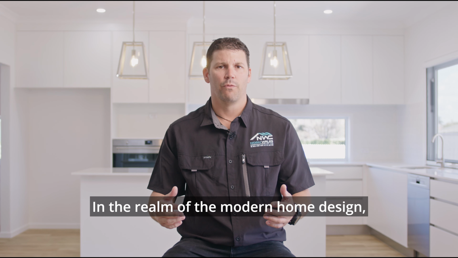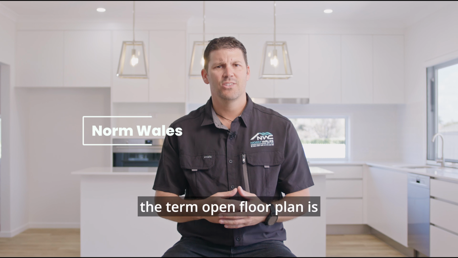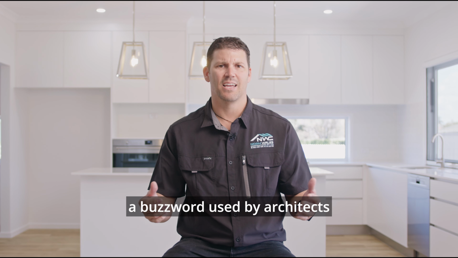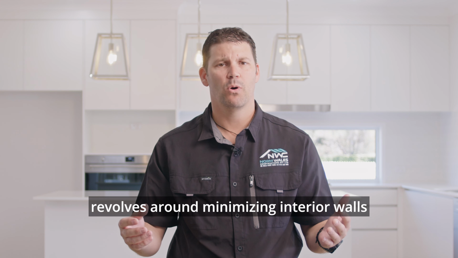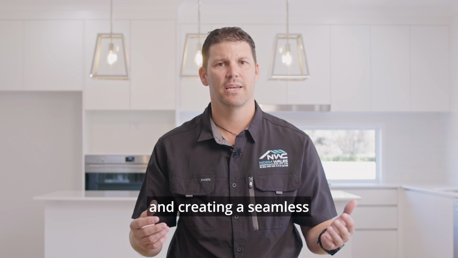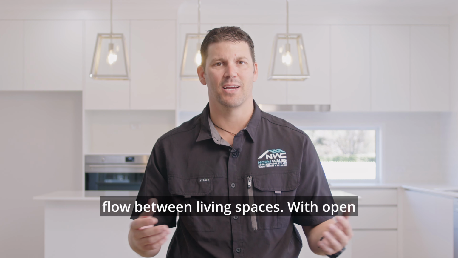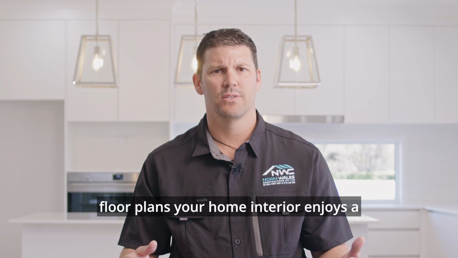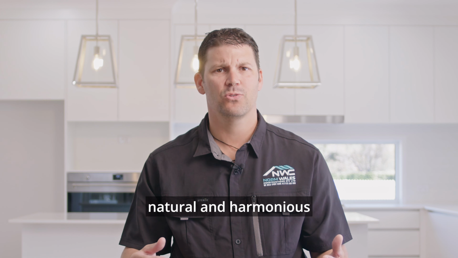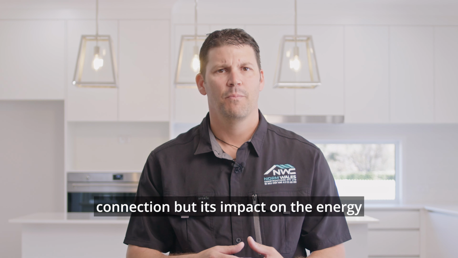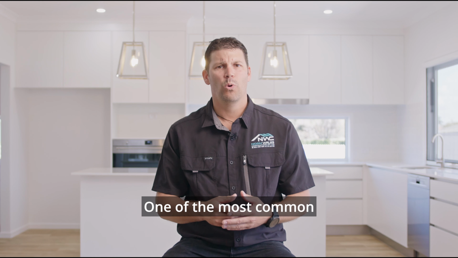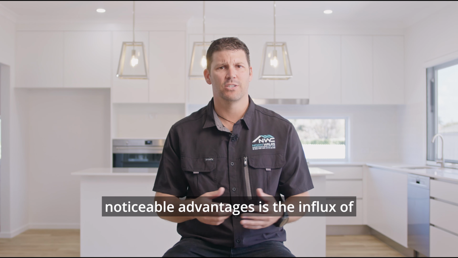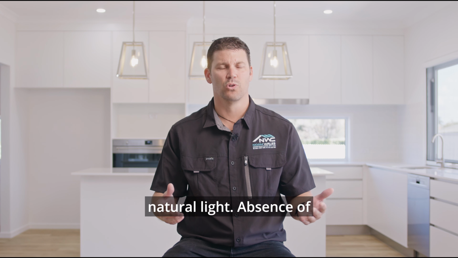In the realm of modern home design, the term open floor plan is a buzzword used by architects and builders alike. This approach revolves around minimizing interior walls and creating a seamless flow between living spaces. With open floor plans, your home interior enjoys a natural and harmonious connection, but its impact on energy efficiency goes far beyond aesthetics. One of the most noticeable advantages is the influx of natural light.